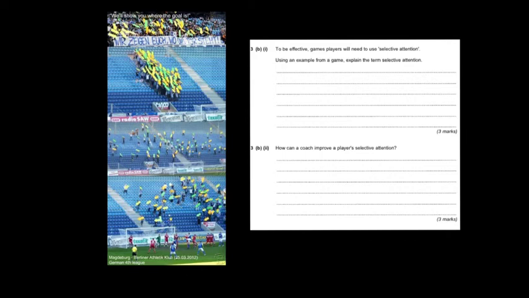So let's have a look at these two exam questions that have come up recently. We've got this one here about using selective attention, explaining how it works in the game, and this one here is how to improve selective attention. I want you to have a think about them and bring the answers with you to the next lesson.